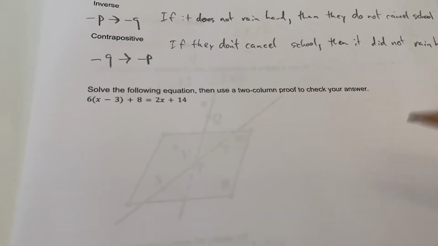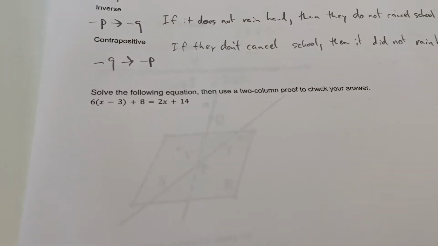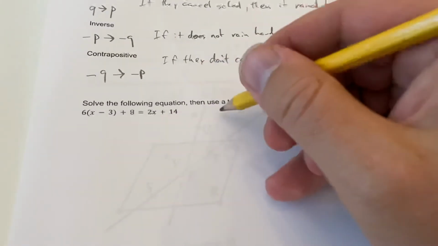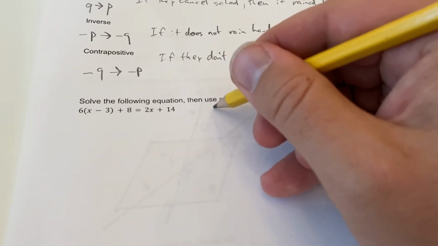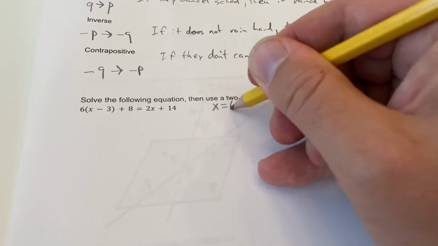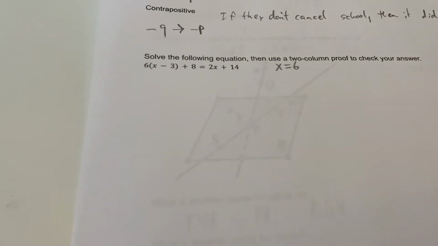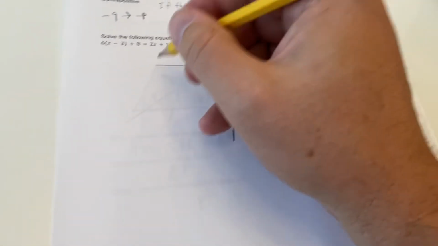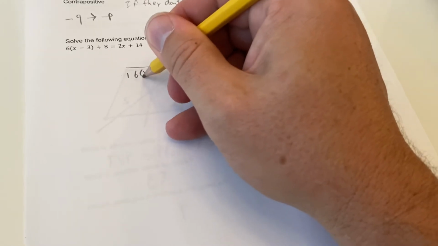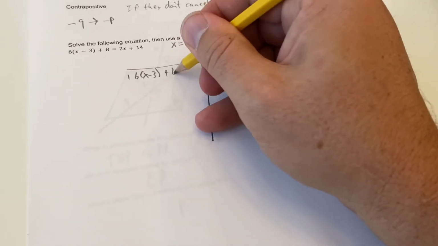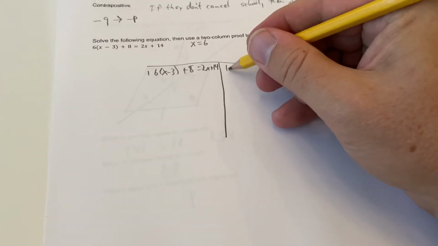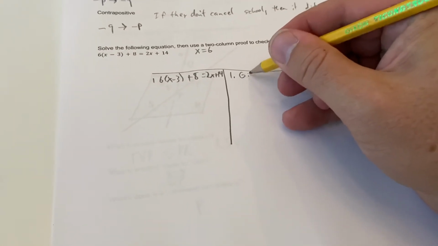Solve the following equation. Use the two-column proof to check your answer. What you're supposed to do on this one is get down to where you find out, hopefully you got this, that x is, I think, equal to 6. So that's what we're trying to prove. So we make our little chart. Step number 1 is 6 times x minus 3 plus 8 is equal to 2x plus 14. And that is going to be our given.